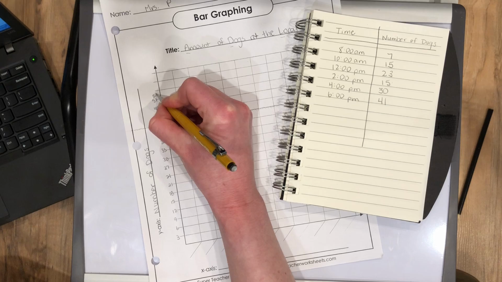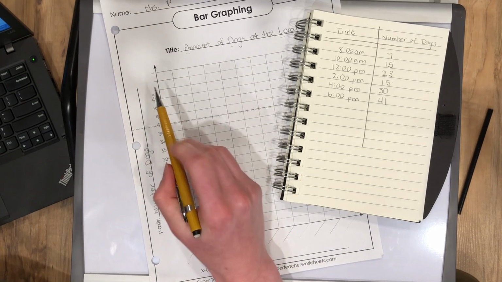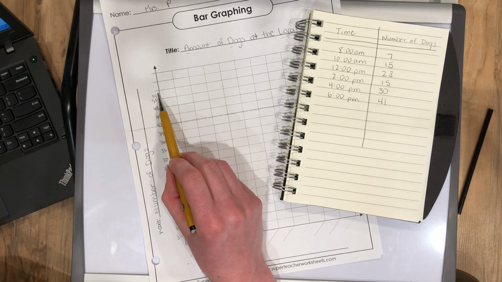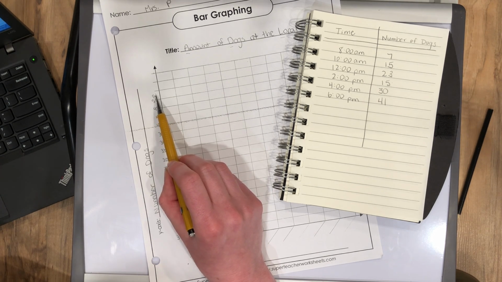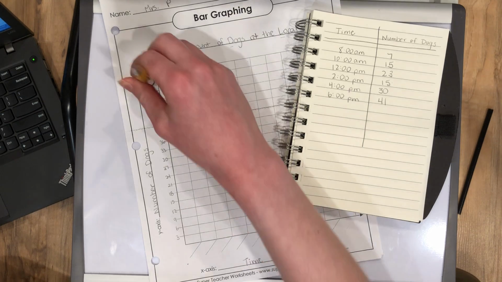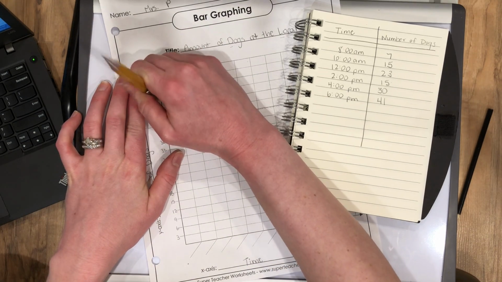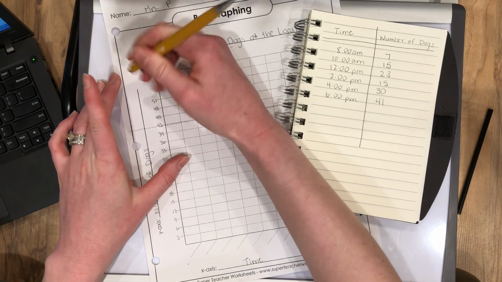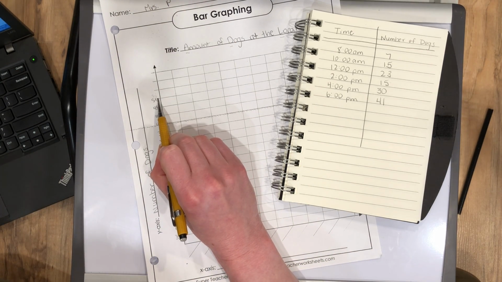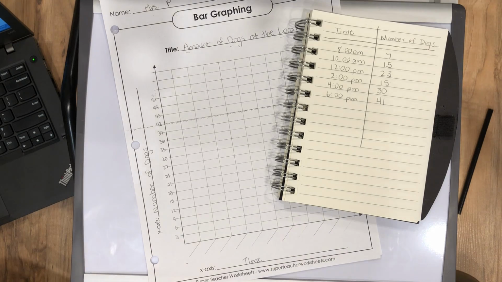If I put 54 here, it makes it very difficult for the person reading the graph to know exactly where 54 is. I mean, they could estimate, but if all the numbers were just in the spaces and not exactly perfectly on the line, it would be quite difficult for them to read your graph. So I always, always, always suggest, please, please, please make sure your numbers are right on the line.